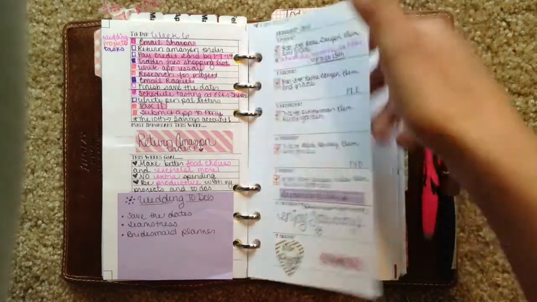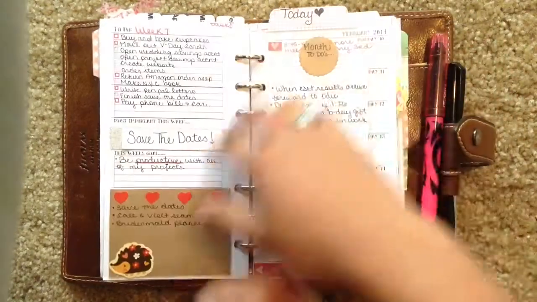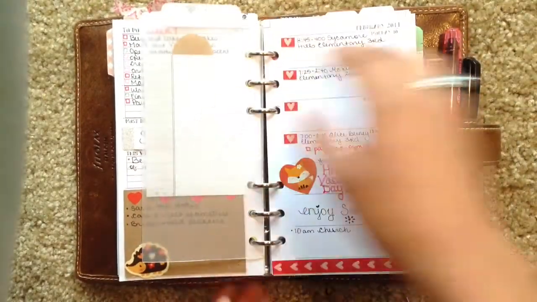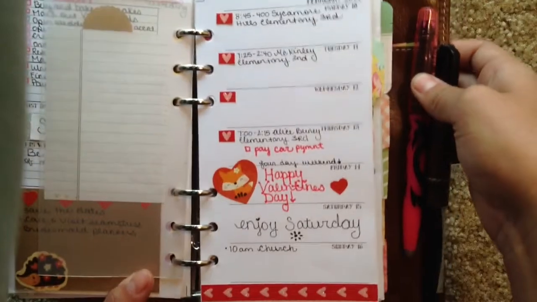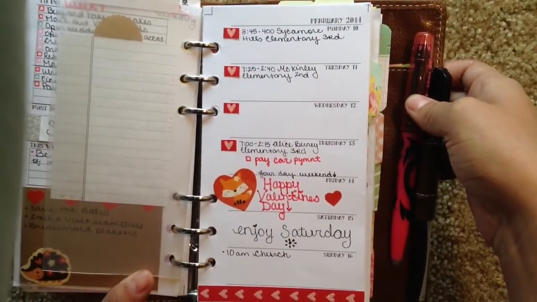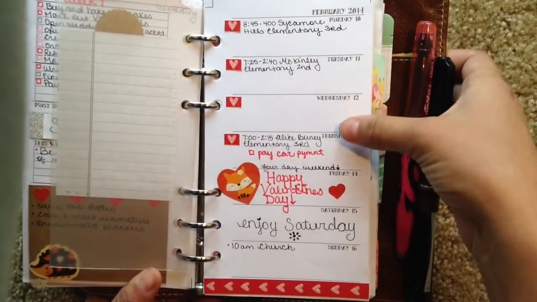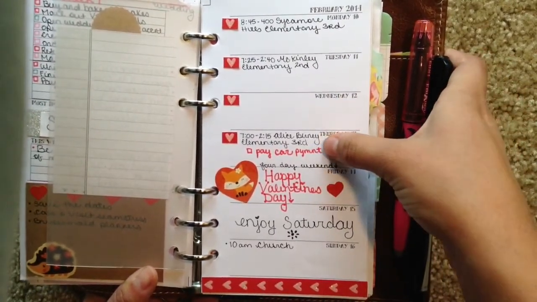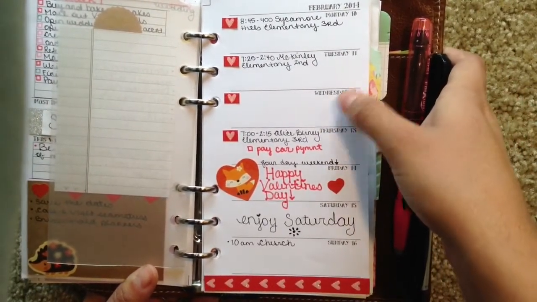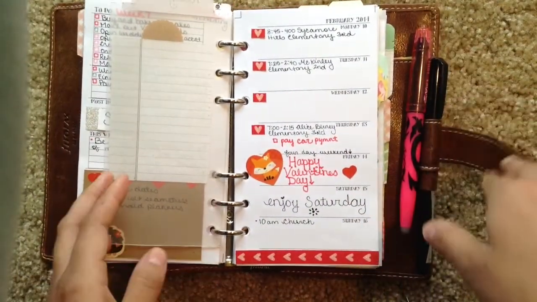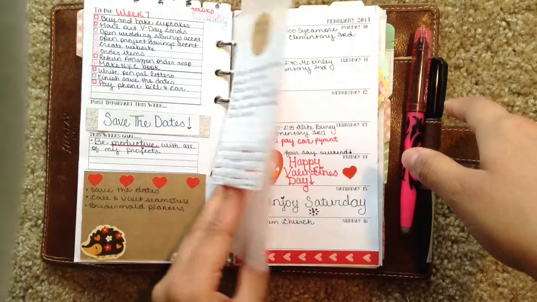So let's see this week's. This is what this week's looks like, so let's get a little bit more into it. These inserts are from Filofaxy.com, and I just changed the font. I like the font. So I have my work schedules, and I have to-dos on certain days, and I like that, so it's working that way. That's what my week looks like, week on 1 page, and then I have my to-do section.